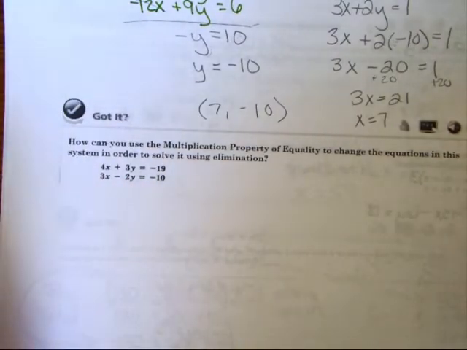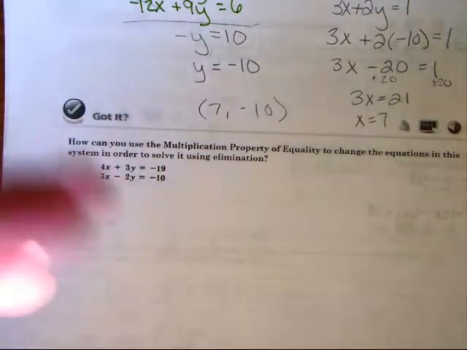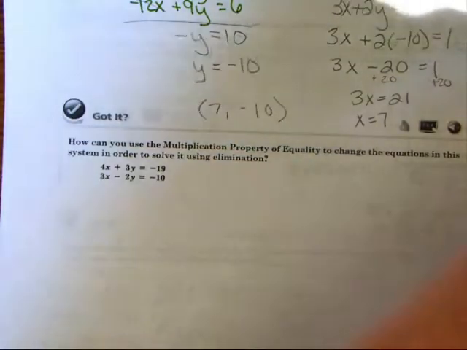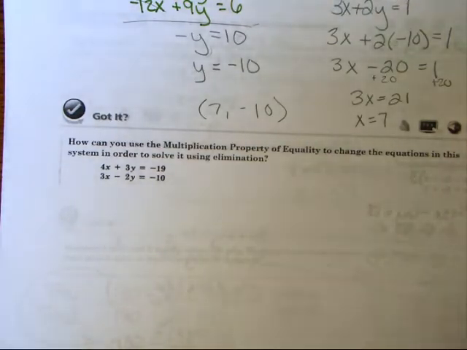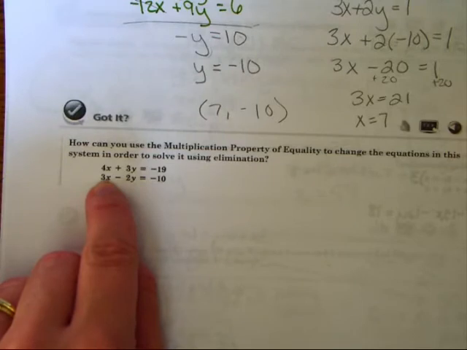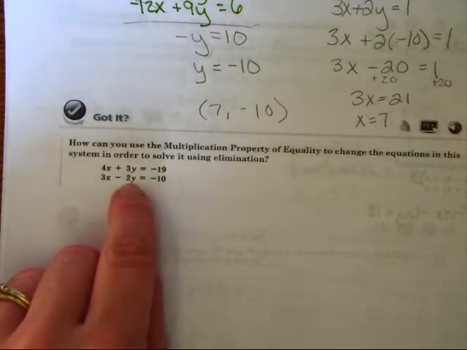So your question to yourself is, do I want to make 4 and 3 into a 12? Or do I want to make 3 and 2 into a 6? Do you see what I'm saying? You need to pick if you're going to cancel your x's or your y's. If you cancel your x's, you need to make your x's into 12s. If you cancel your y's, you need to make your y's into a 6. Now, is there one that's easier than the other? Yes. The answer is yes.